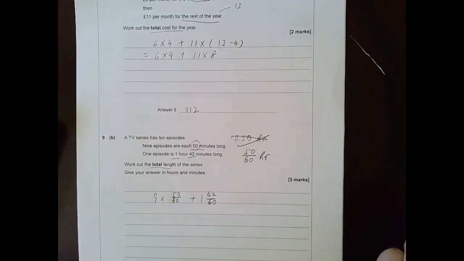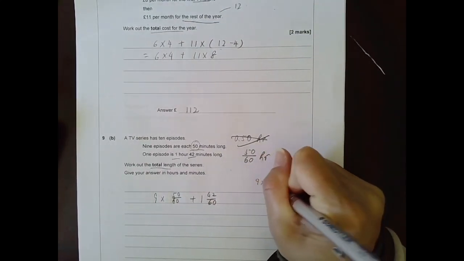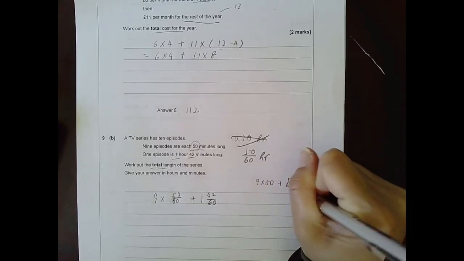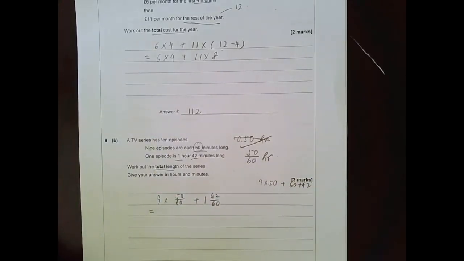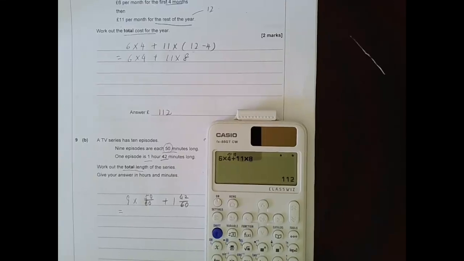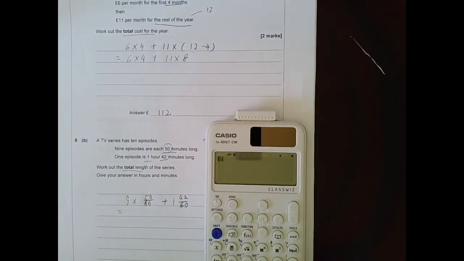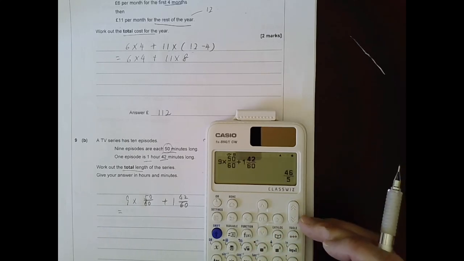Alright, you can have it in a fraction with those, or some people do it in minutes. Look, 9 times 50 plus 42. Either way you do it, I'm sticking with the fraction. So playing with my new calculator again. Yeah, it just arrived yesterday. So fraction 9 times 50 over 60 plus 1 and 42 over 60. Oh, nice. Alright, you got a fraction there.